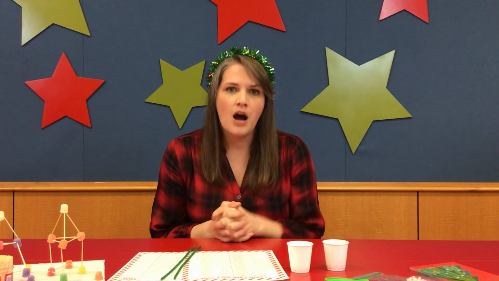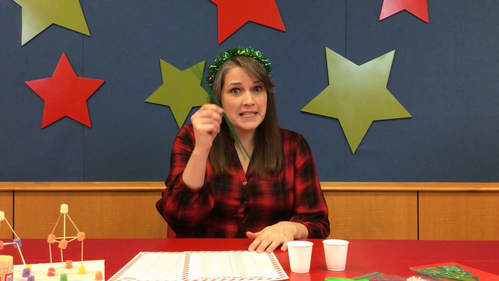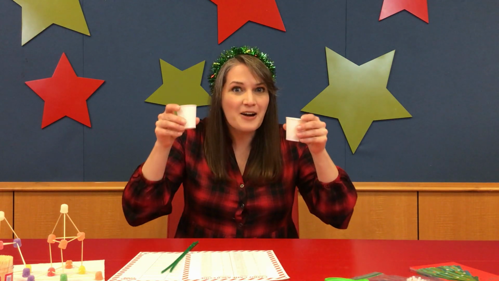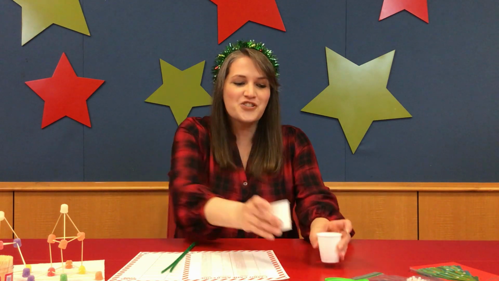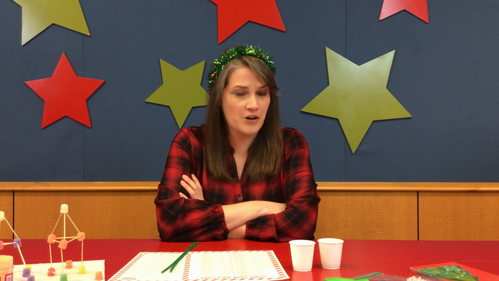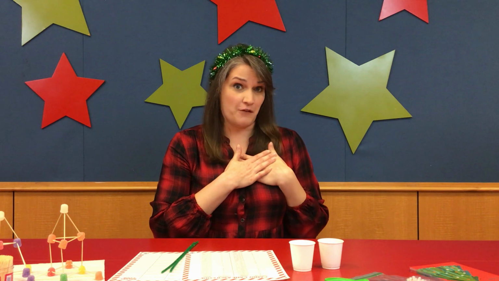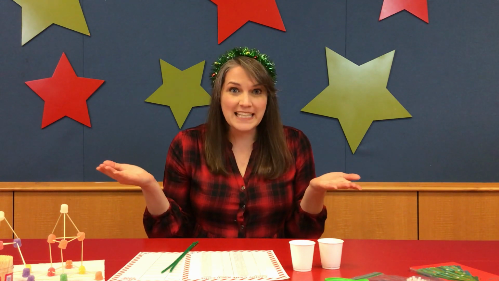Candy cane coding. We're going to use binary code, which is used in computer science, and pipe cleaners and pony beads to make a candy cane to hang on our Christmas tree. And the binary code is going to make letters to spell a very special word. It's a very special word to this elf's heart. Can you guess what it is?